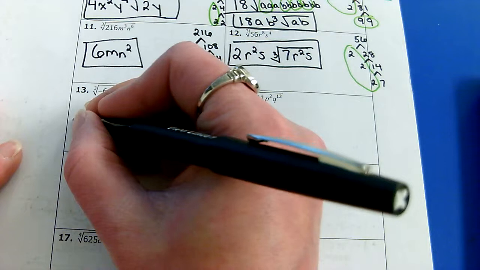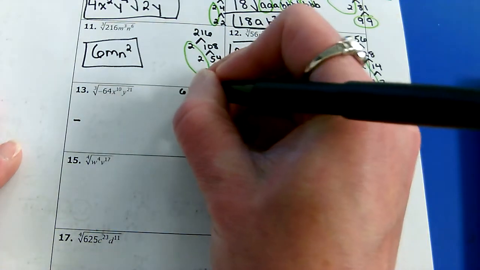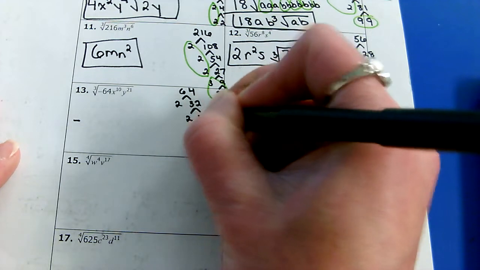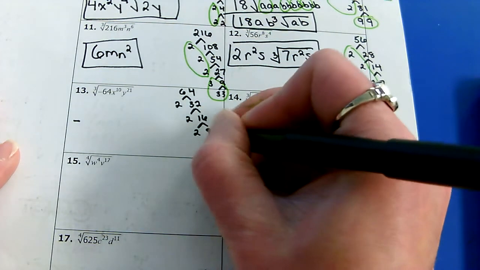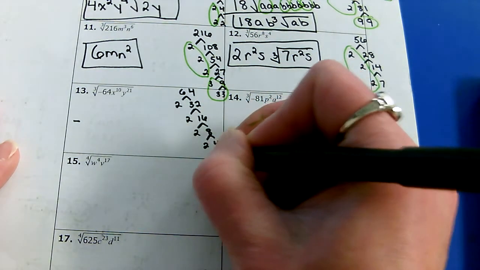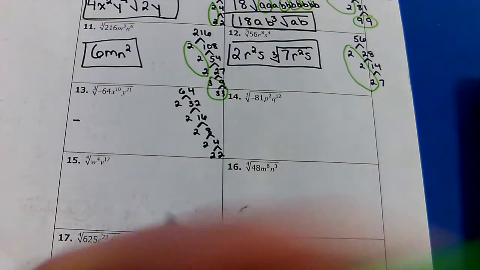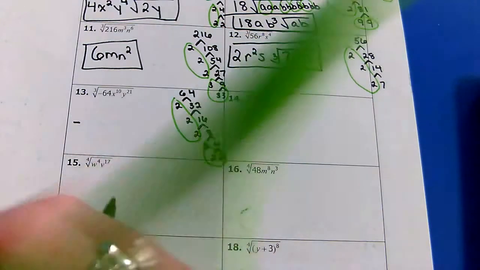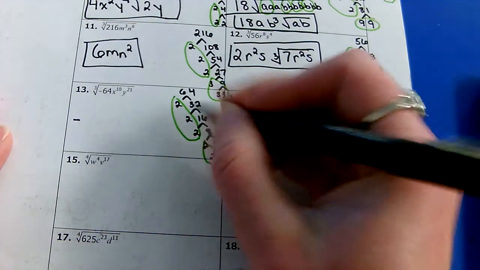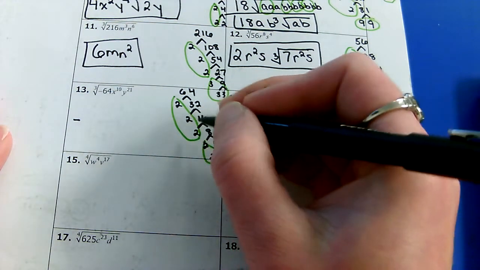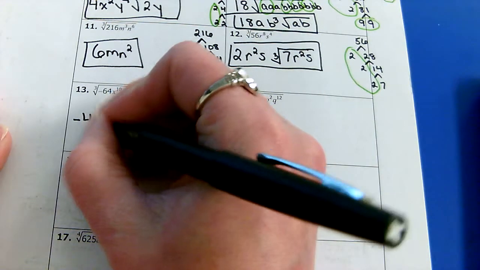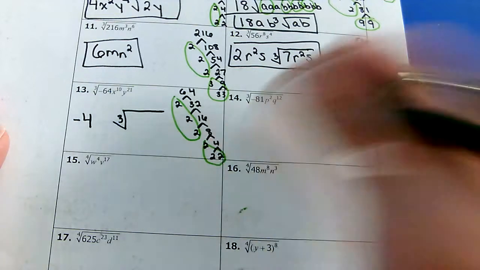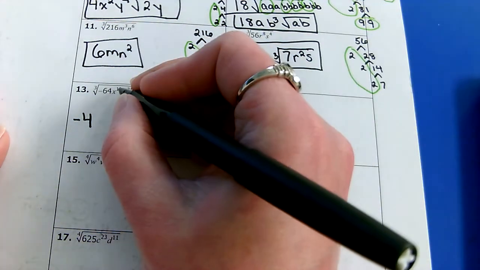Notice this one's negative. That means my answer is going to be negative. Two sets of 3s, 3 of a kind. So 2 and another 2 come out, and that's a 4. No other numbers are left inside.